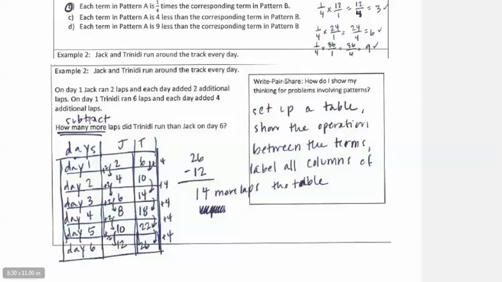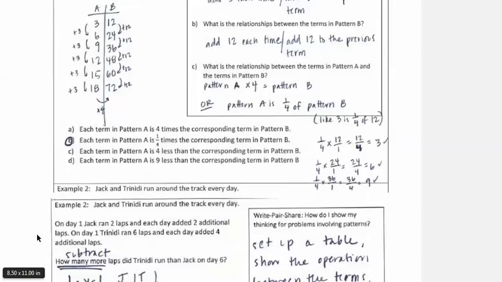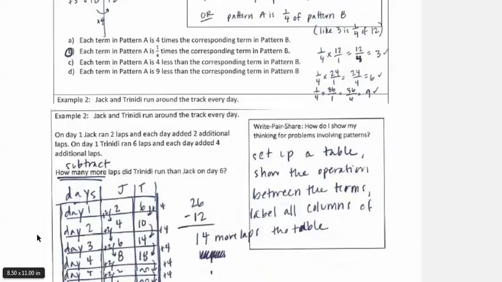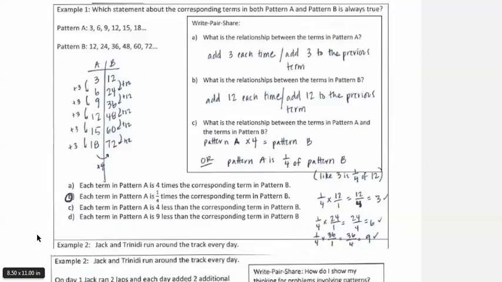Then once more, before you transition to the independent practice, say what model or what strategy did I use in both of these problems to show my thinking. The strategy that I used in both these problems was to create a table.